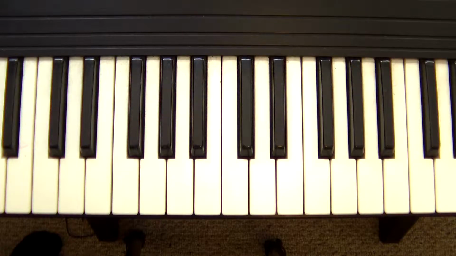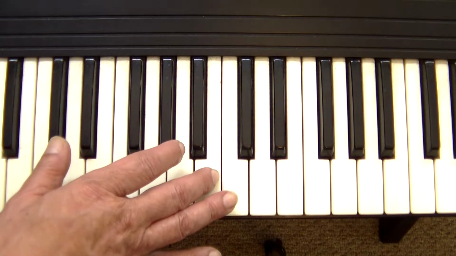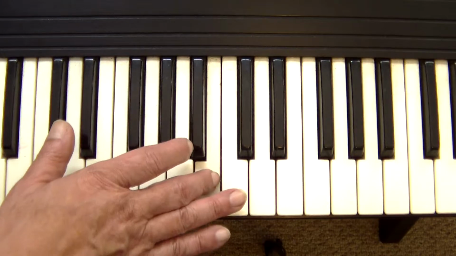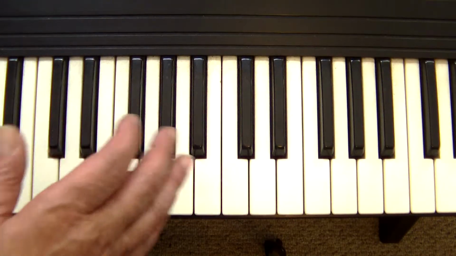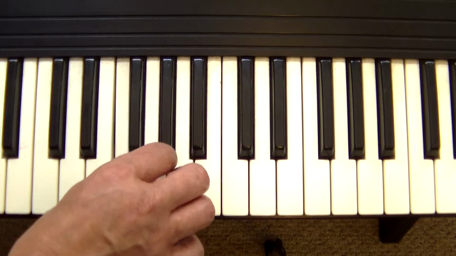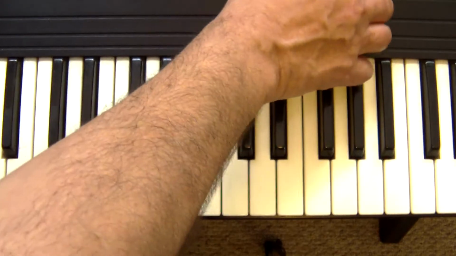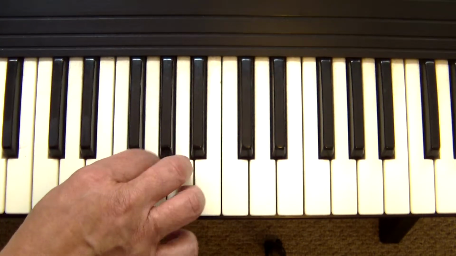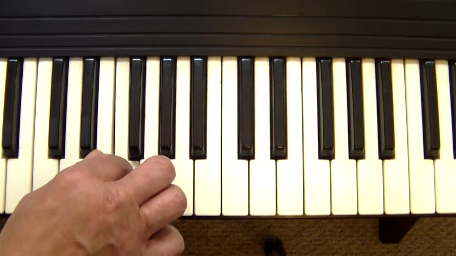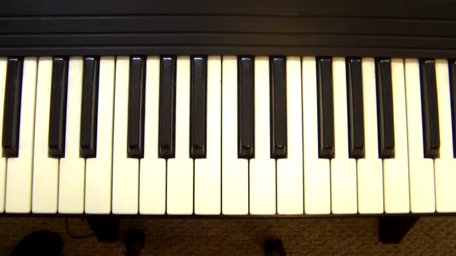Also, we have the dynamics, how loud and soft things are. We also have the timbre. What kind of sound is the instrument? And I can do this. I changed the timbre, and that was probably like a tuba or something like that, right?